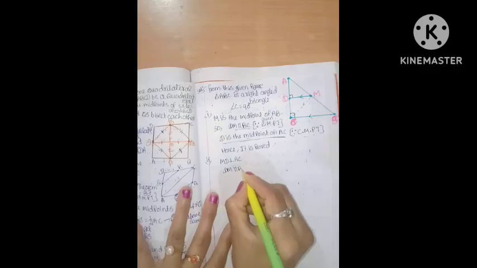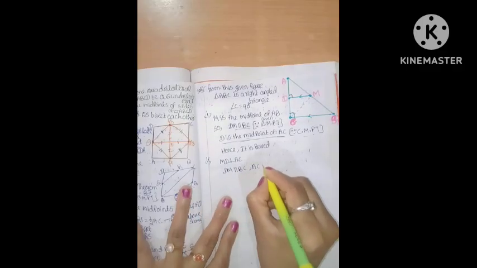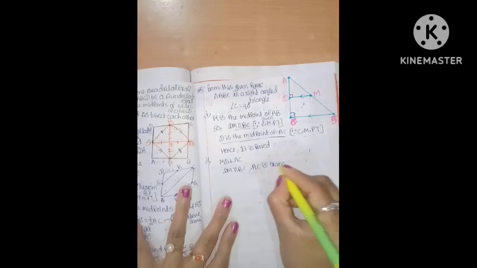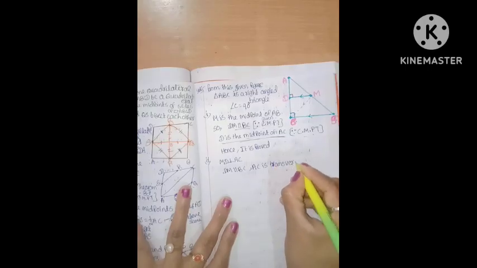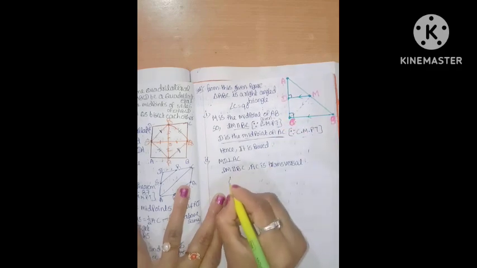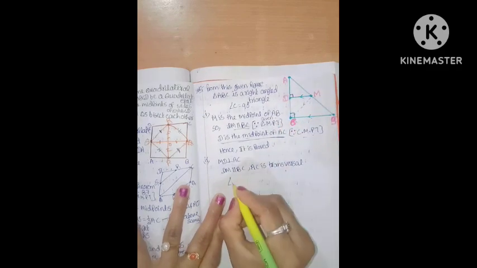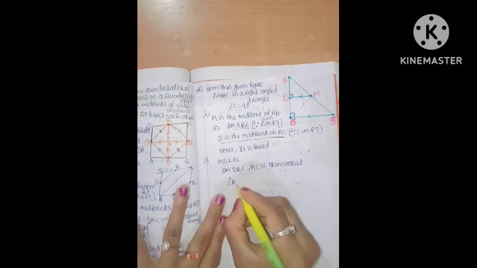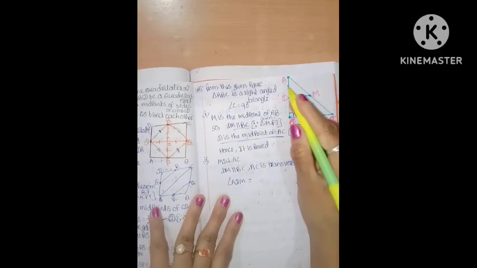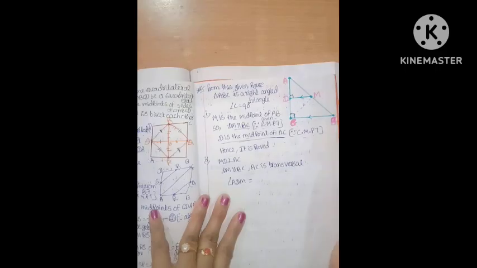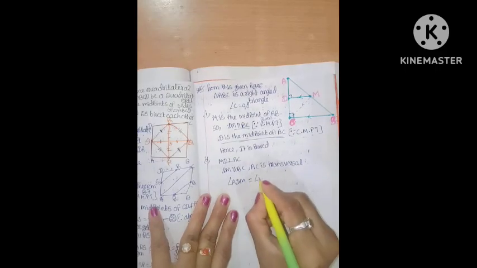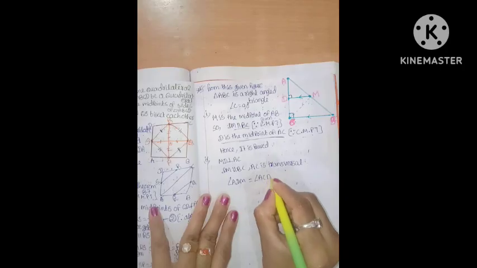DM is parallel to BC and here AC is the transversal. What are the corresponding angles? Angle ADM is equal to angle ACB.